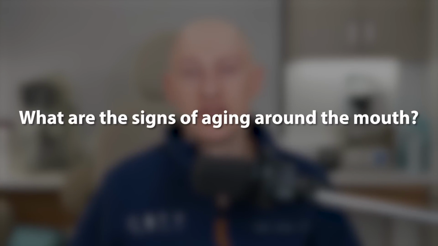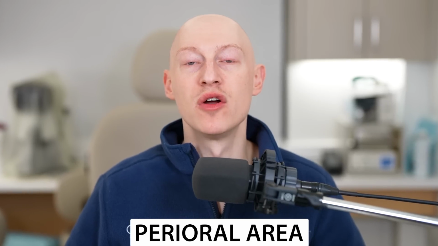Some signs of aging are very obvious, such as your hair turning more gray, wrinkles on the face, and sagginess forming in your neck. Other signs of aging, such as the mouth corners turning down, are less obvious early on. What are the signs of aging for the mouth area, or as we call it technically, the perioral area?